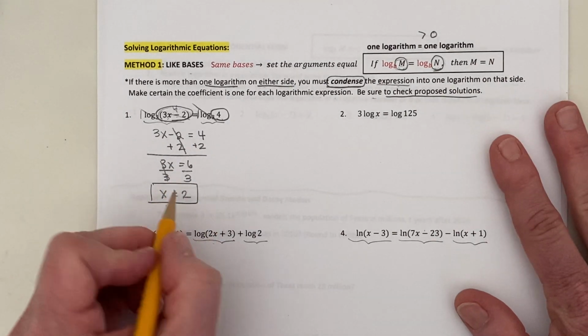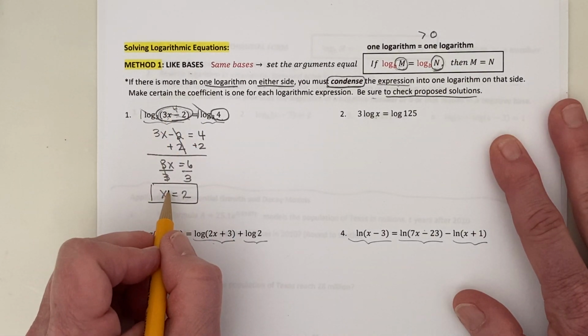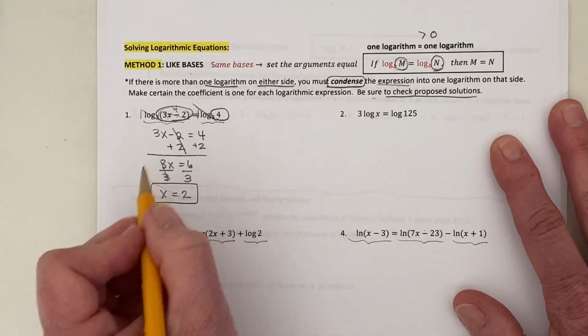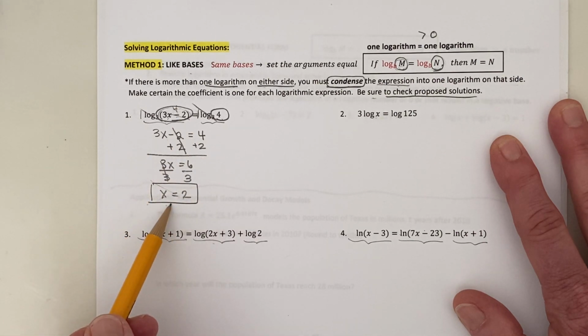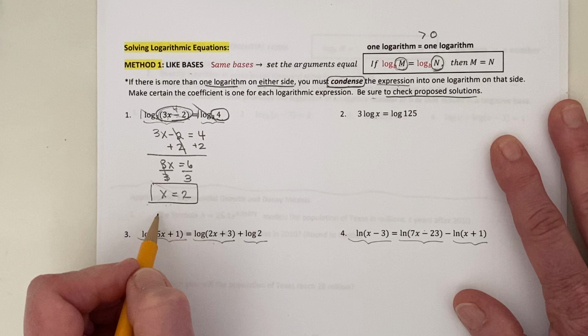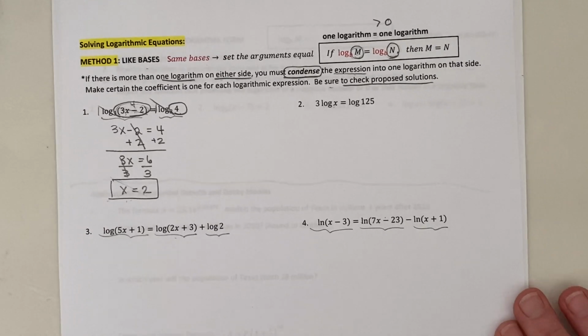Let's just say that when you plug 2 back in, you got a negative number. How would we indicate that that's not a solution? Well, we'd just lightly cross this off. I wouldn't erase any of my work. You're actually showing the correct mathematical process and getting an answer, but you're showing by crossing it off that you're discarding that solution, or that proposed solution. Okay, example 2.